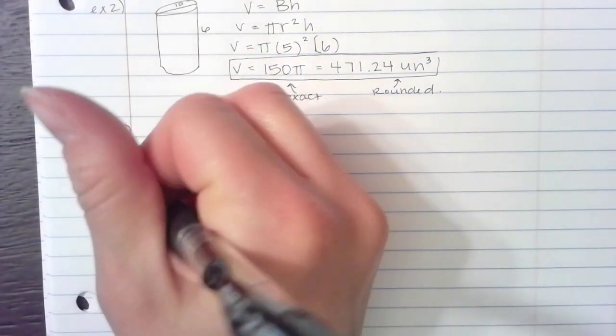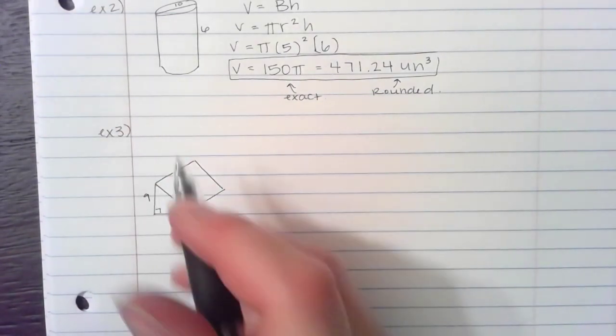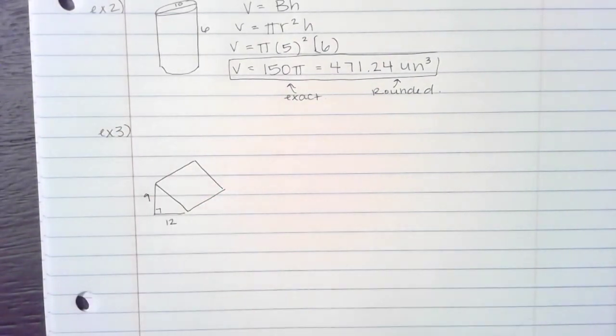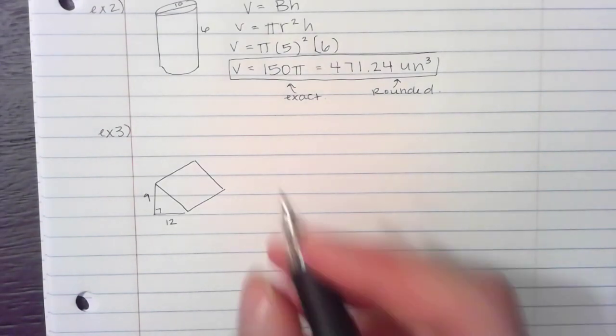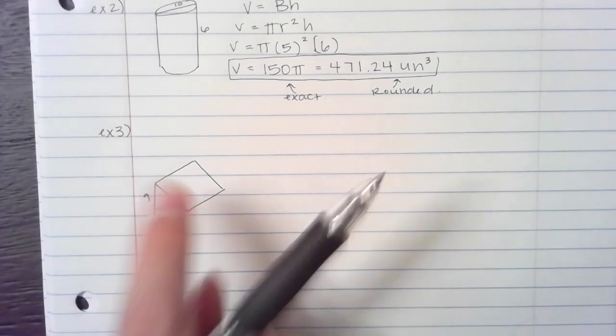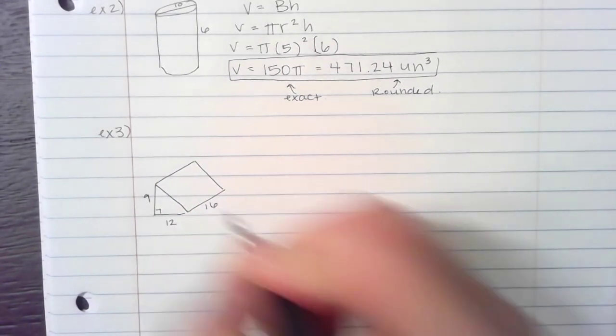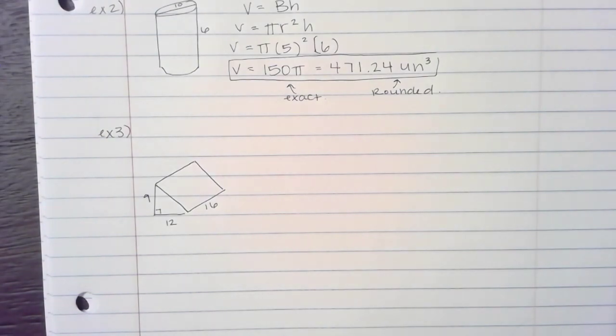So in this case, I have a triangle that has side legs of 9 and 12. We don't need the hypotenuse. If I was looking for the surface area, I would, because I would need the perimeter, but I don't. So that's why a lot of people think volume is less work. So you don't have to find all these extra pieces. You don't have to find like the area and the perimeter, for example.